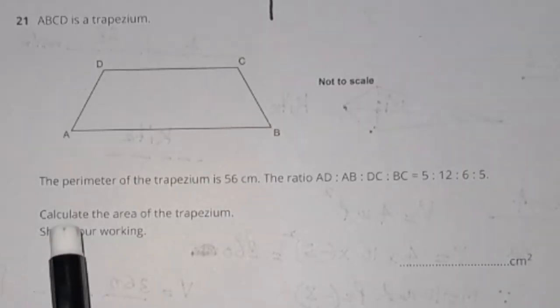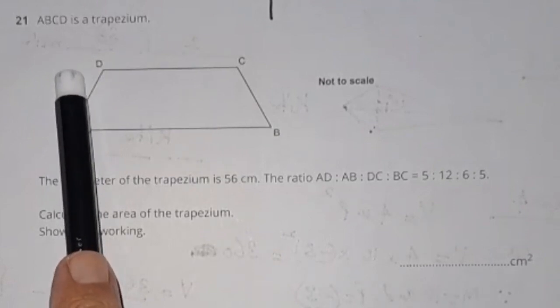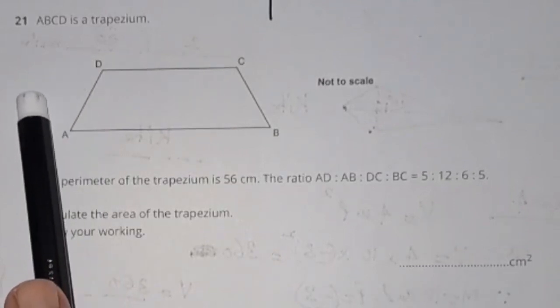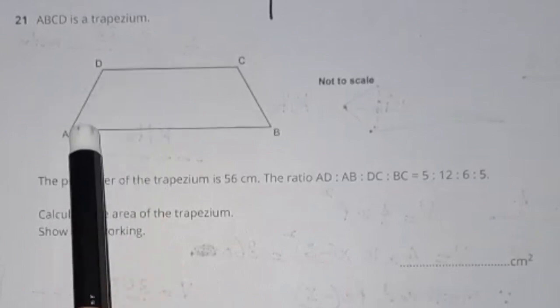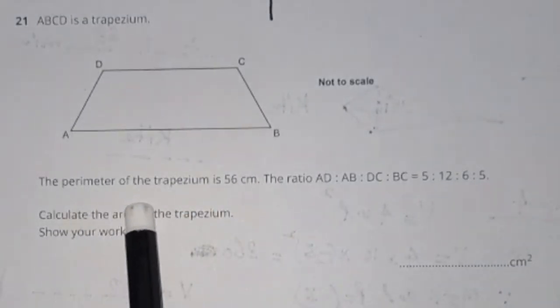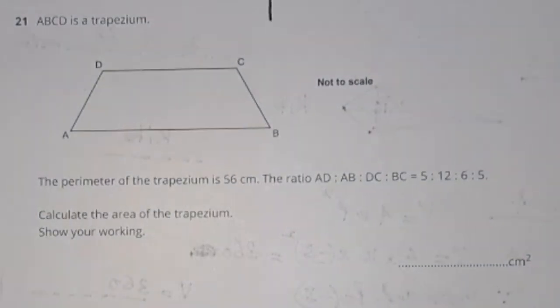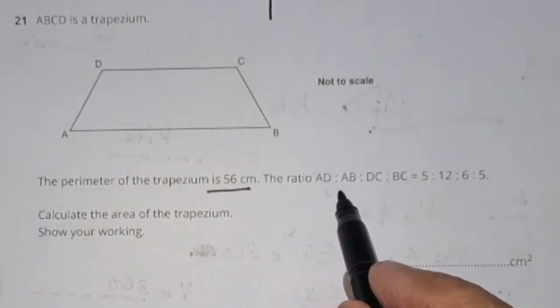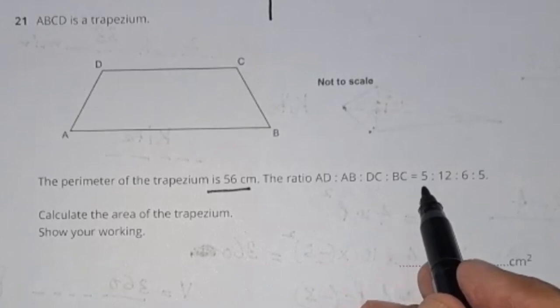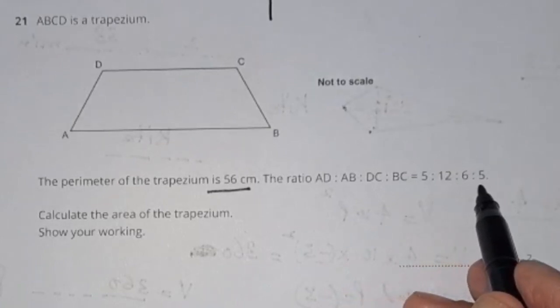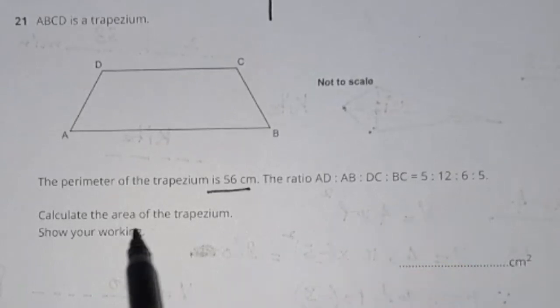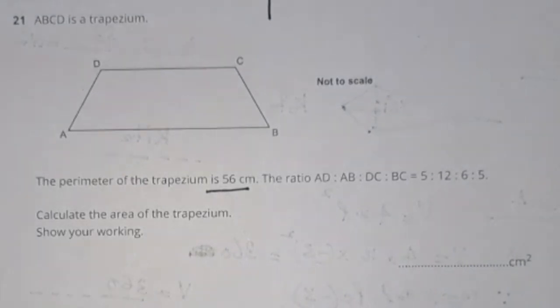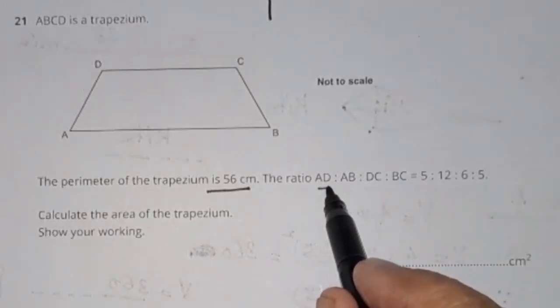Question 21 is the last question of this paper. Here ABCD is a trapezium. The perimeter of the trapezium is 56 centimeter. The ratio AD is to AB is to DC is to BC is equal to 5 is to 12 is to 6 is to 5. Calculate the area of trapezium, show your working. Now this is a 7 marks question, and this ratio can be used.